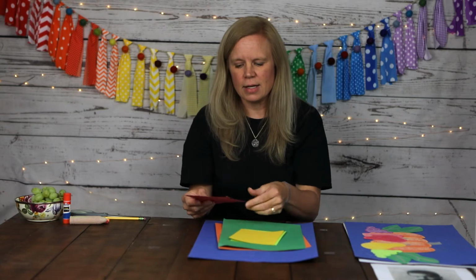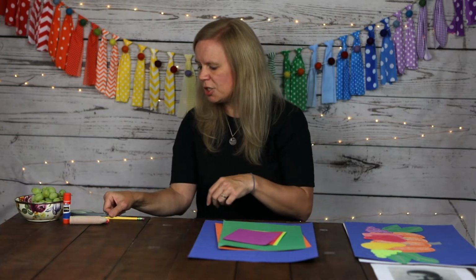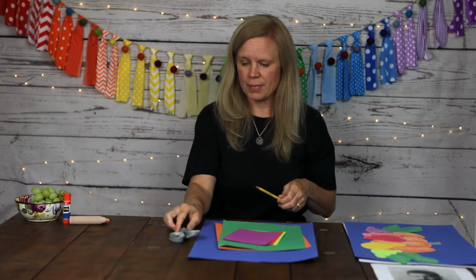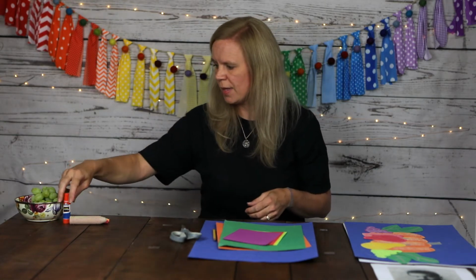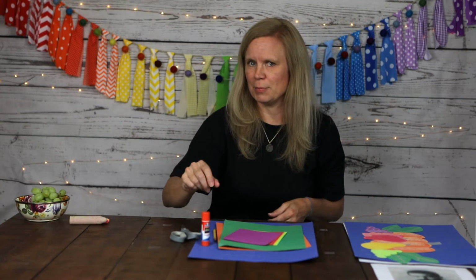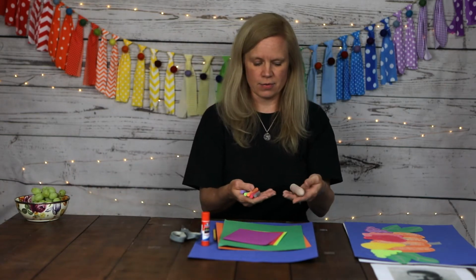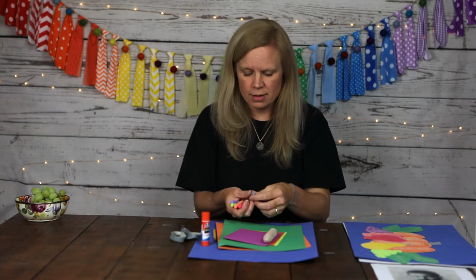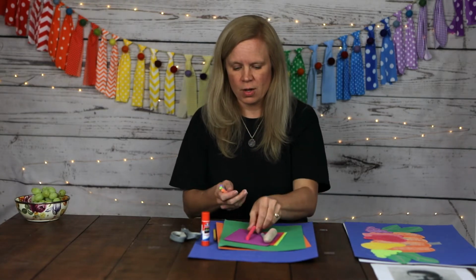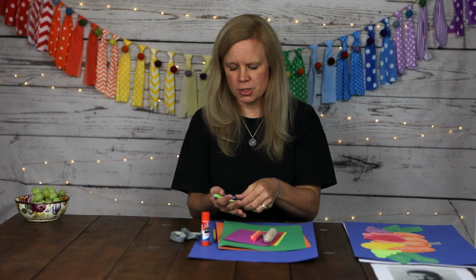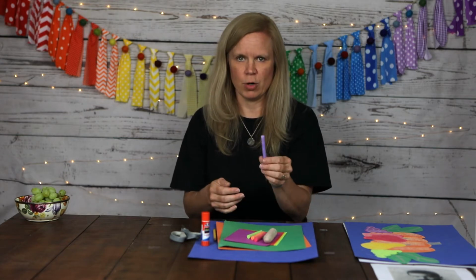Regular construction size paper with light green, yellow, red, and purple. In addition, you will need a pair of scissors and a pencil. You'll also need some glue, a glue stick, and then you'll need some colored chalk in different colors. I have a light brown here, a darker brown, red, orange, green, and purple.